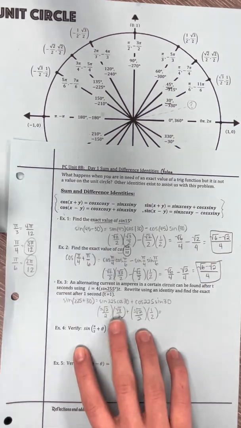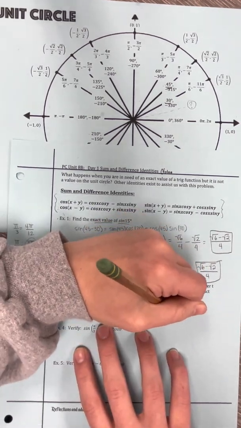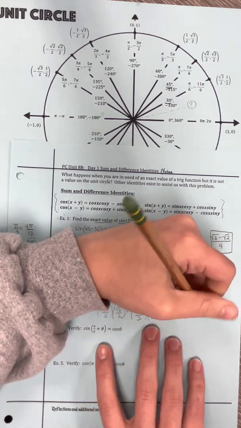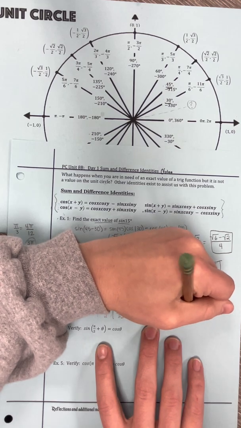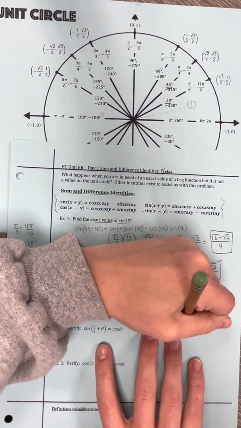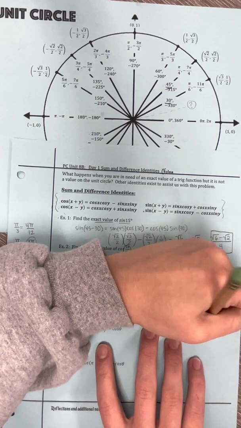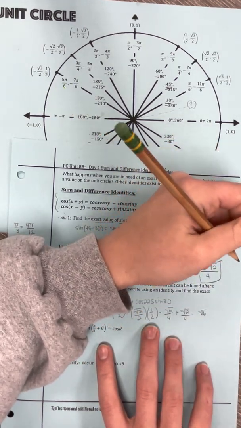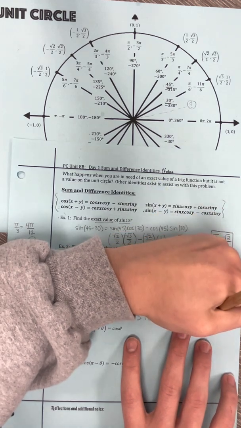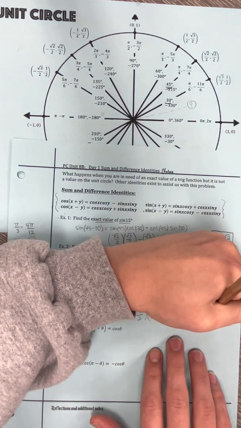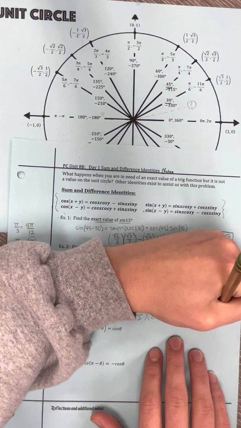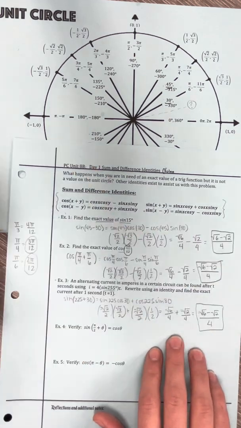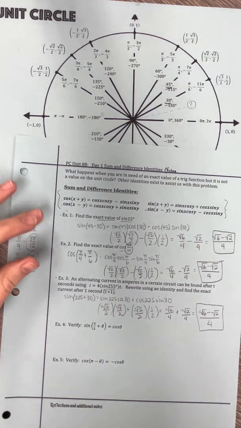So then we get negative square root of 6 over 4 plus negative square root of 2 over 4. So we get negative square root of 6, and you can write plus negative, or you can just write minus square root of 2 over 4. Again, very similar answer to the last one.